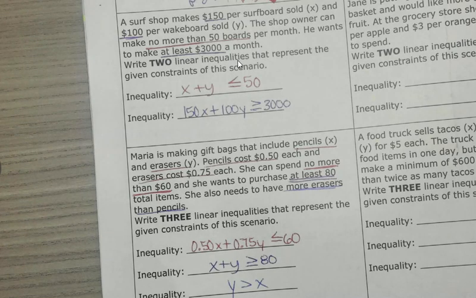a month. So the amount, the no more than 50, is just saying that the combination of X plus Y has to be less than or equal to 50, because there's no more than 50 per month. Then he wants at least 3,000, which means he wants more, or the 3,000, so greater than or equal to. And then how much money is made per item accordingly.